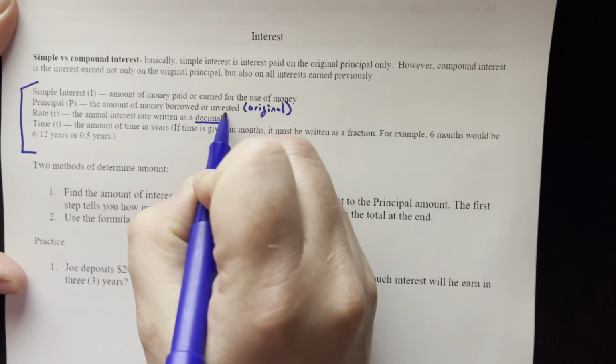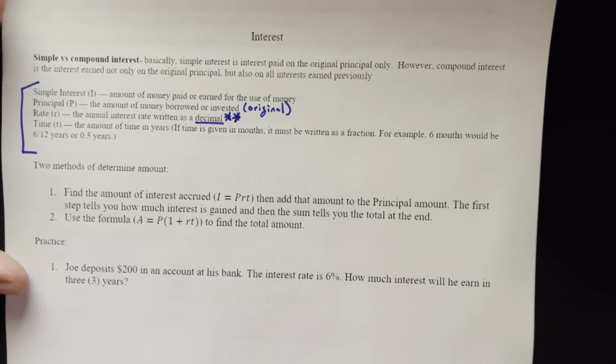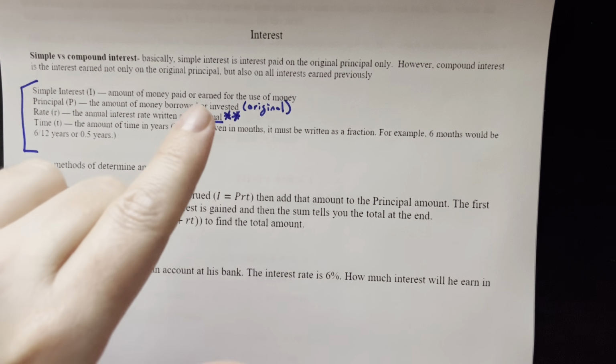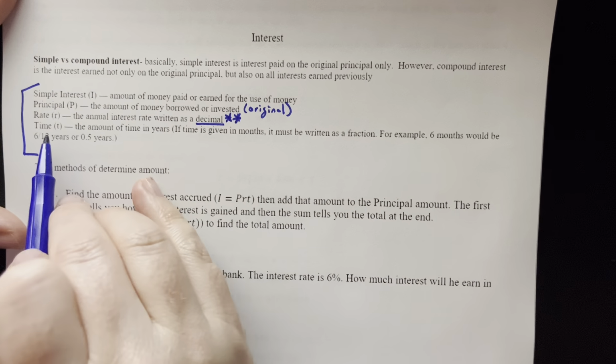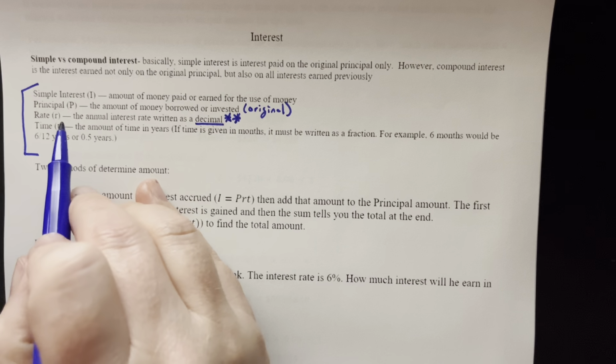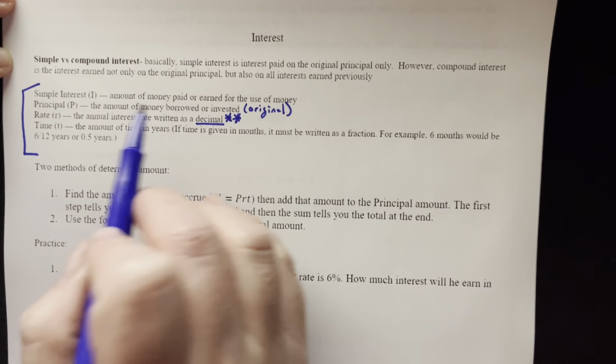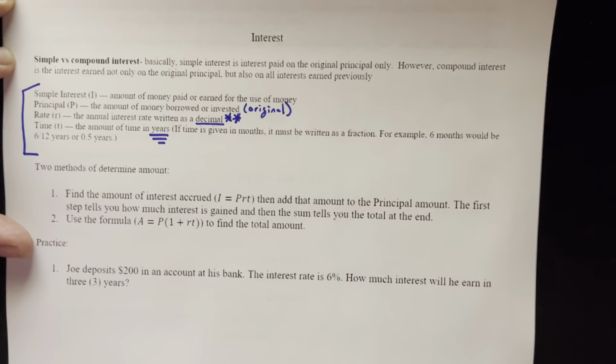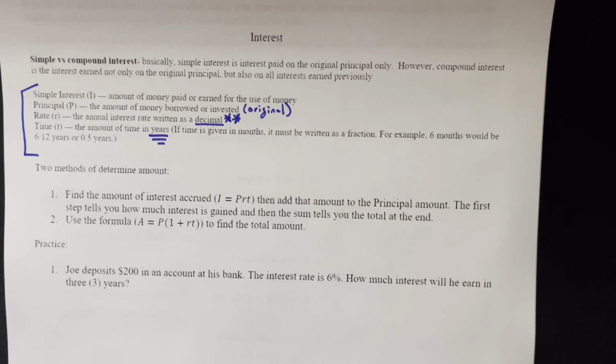And really important here is it's always written as a decimal. That's why we did all of the work we did of the equivalent forms between the percentage representation and the decimal representation. It's because you're going to need to rewrite a percentage in a decimal form. Time is the amount of time the loan is taken out for, or the amount of time the money is in the savings account. And it's always given in years. So if you're ever given something as, say, 6 months, that means it's half a year. If you're told it's 18 months, that means it's a year and a half, 1.5 years.